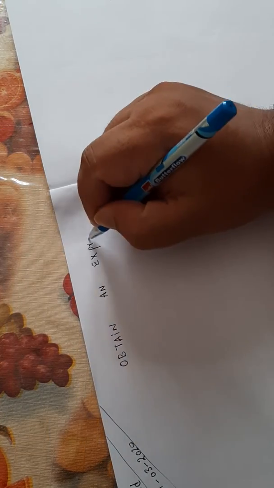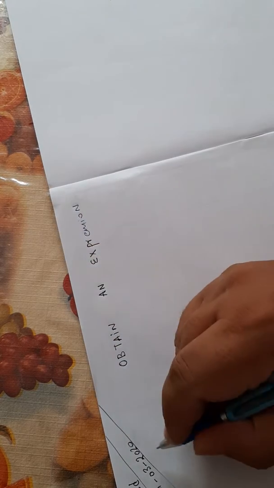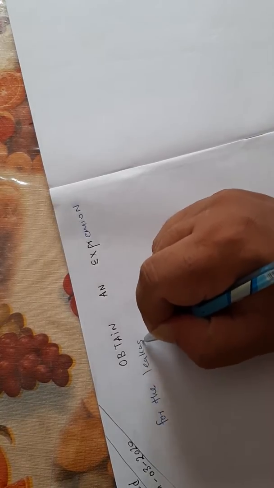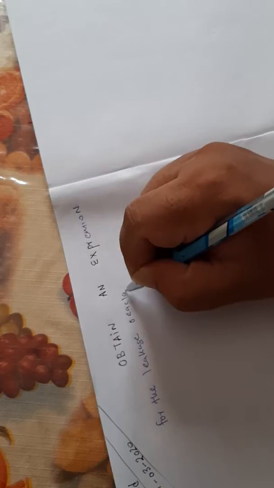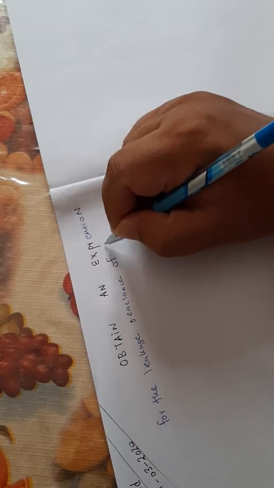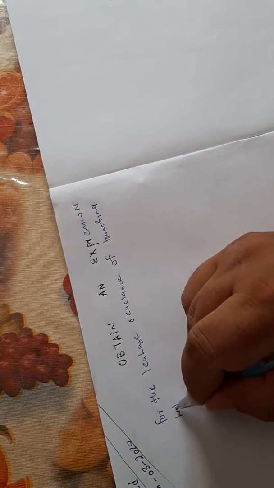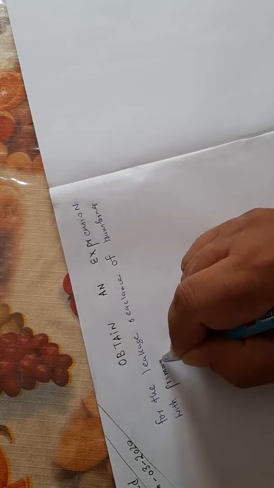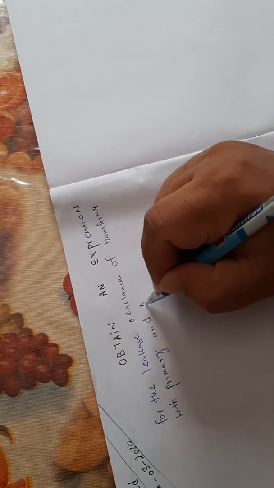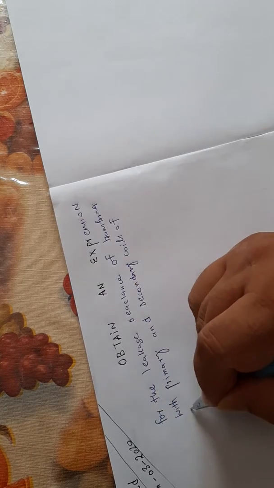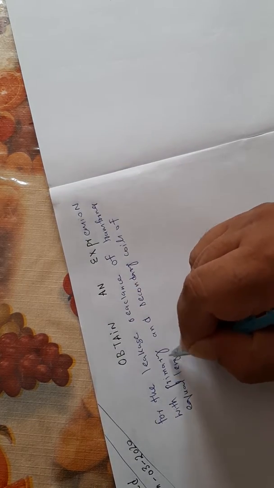Good morning. Today we'll discuss obtaining an expression for the leakage reactance of a transformer with primary and secondary coils of equal length.